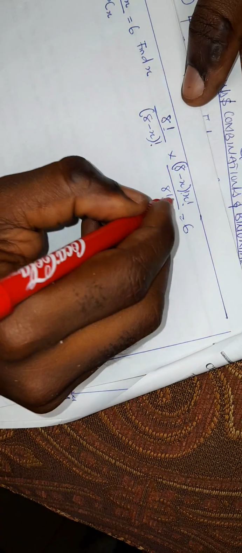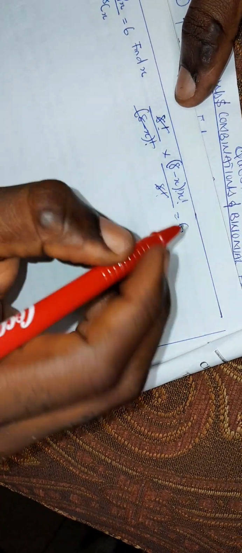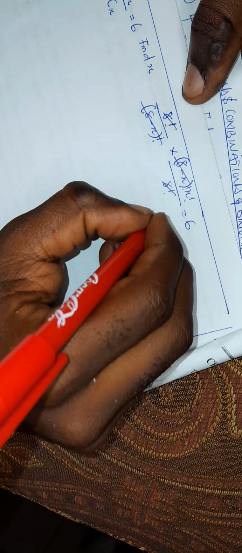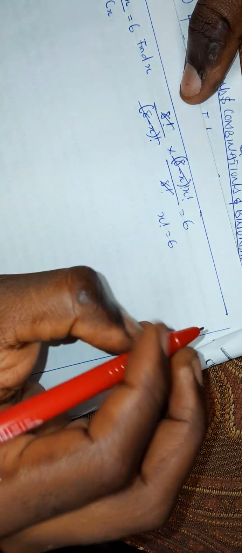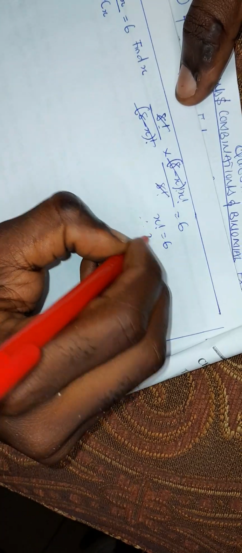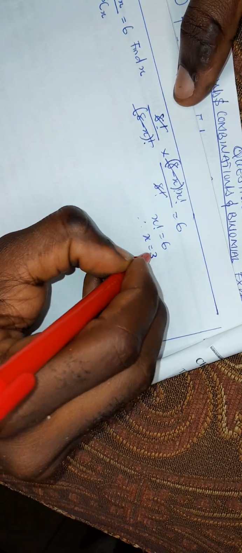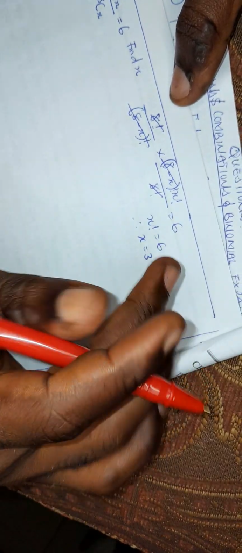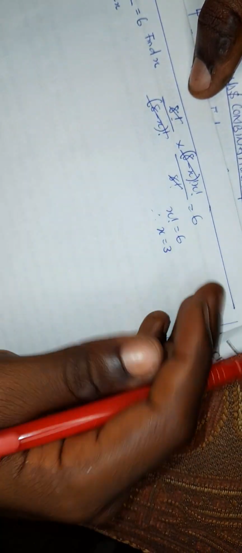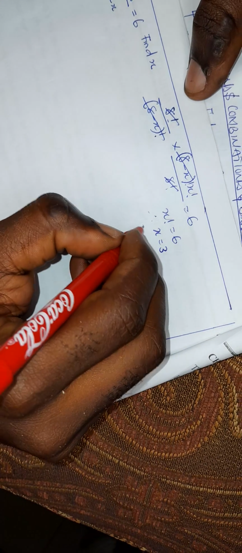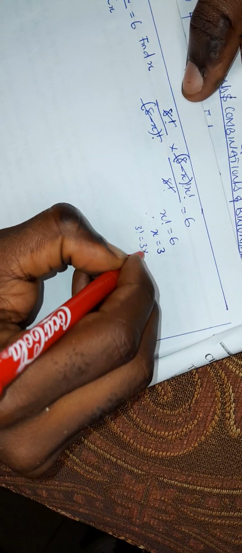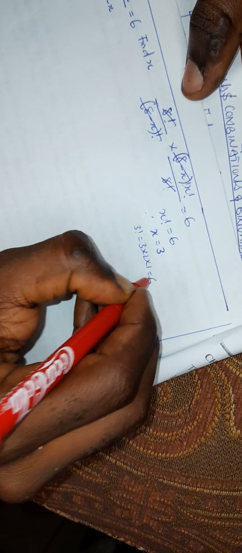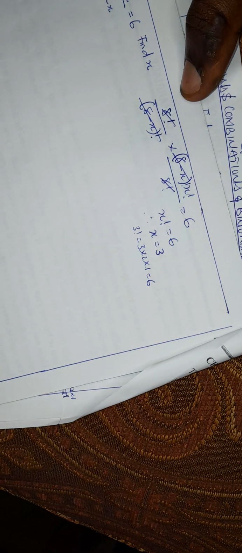8 factorial cancels 8 factorial, 8 minus x. So we're left with x factorial equals 6. Therefore, x equals 3, because we know 3 factorial equals 6. That is 3 times 2 times 1. 3 factorial is 3 times 2 times 1, which equals 6. So it means x equals 3.